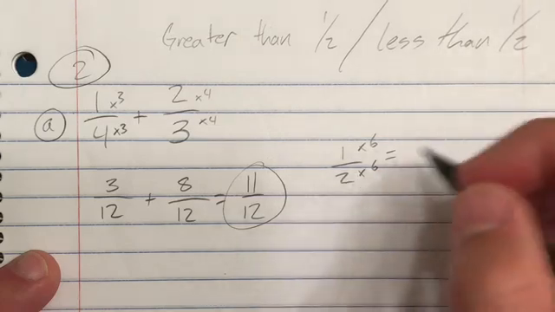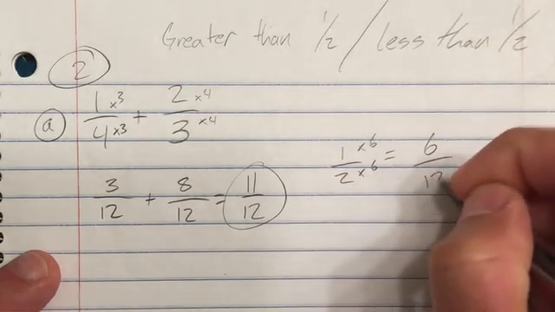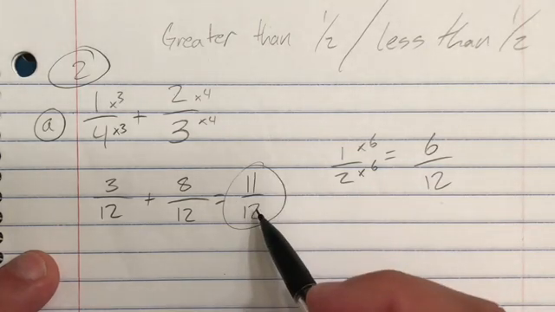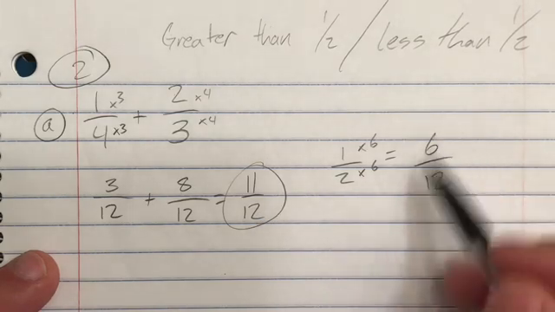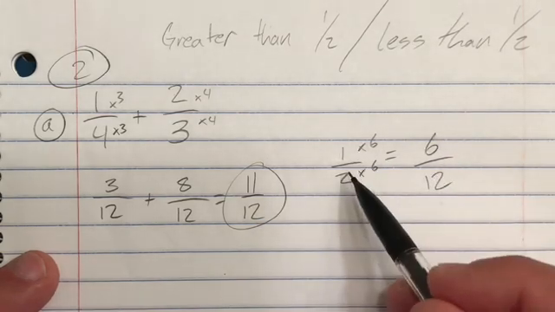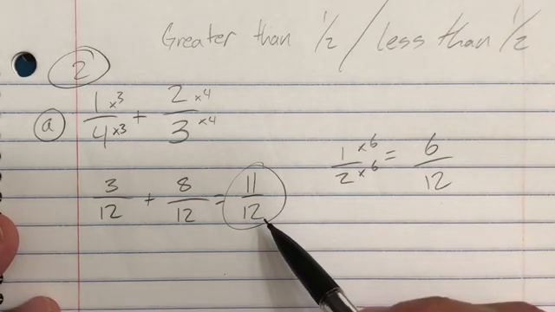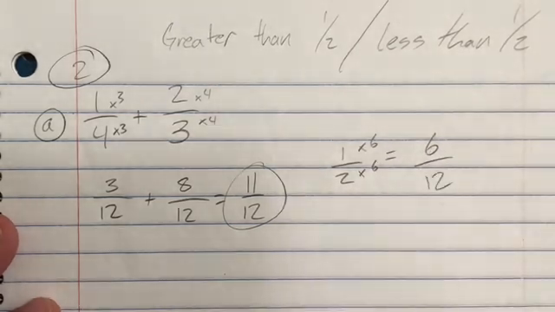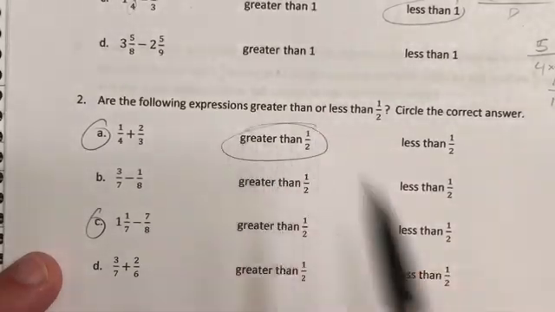So an equivalent fraction as far as 12ths go would be 6/12. So we're really asking, is 11/12 greater than 6/12 or less than 6/12? 6/12 is the exact same thing as 1/2. It's an equivalent fraction. So now that we have these same denominators, we can tell, is it greater than or less than? And in this case, 11 is greater than 6. So if I was using my worksheet here, I'd say number 1 is greater than 1/2.